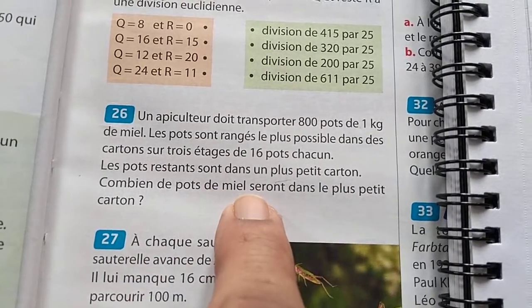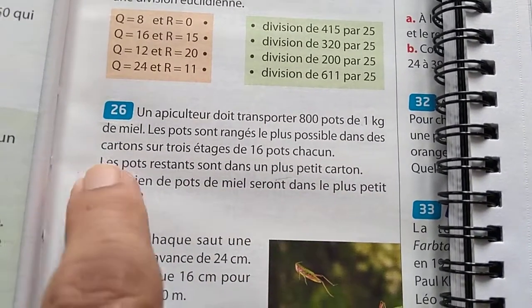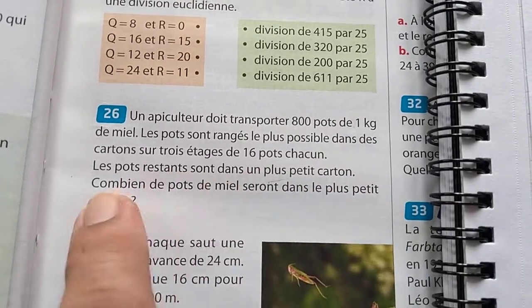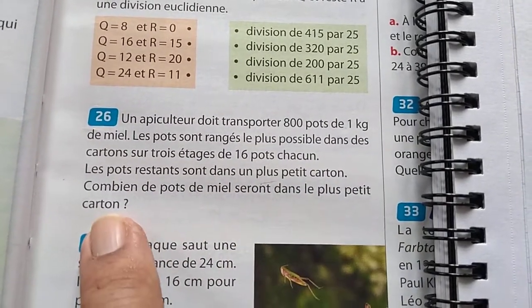Combien de pots de miel seront dans le plus petit carton? Les pots restants sont dans un petit carton. Combien de pots de miel seront dans le plus petit carton?